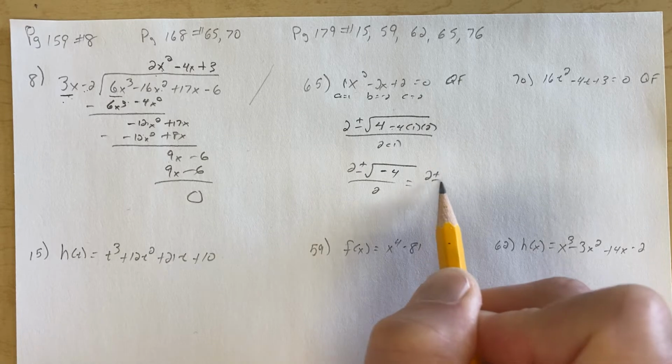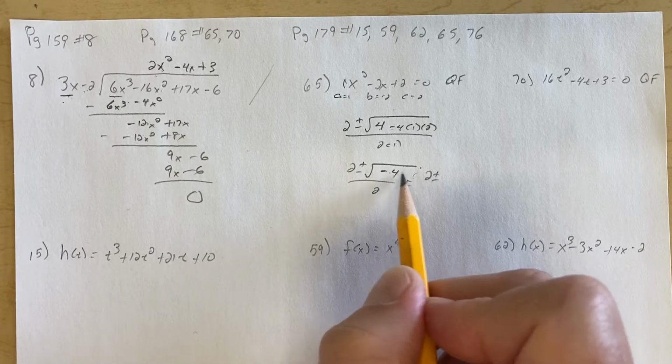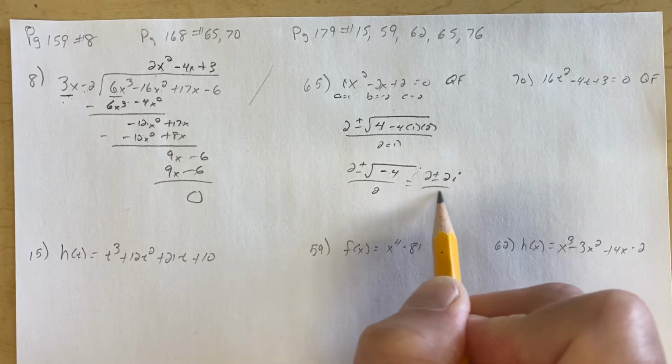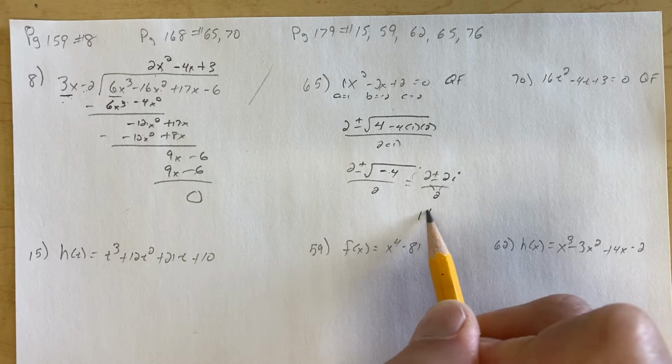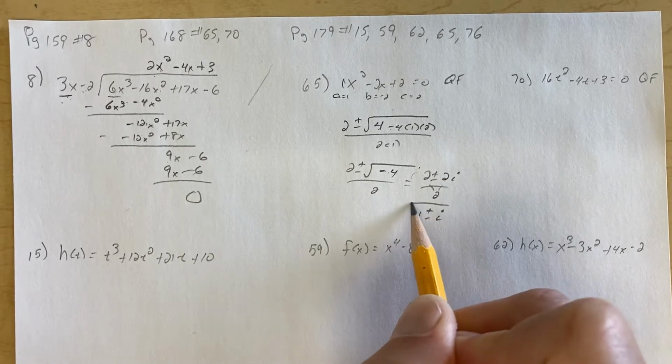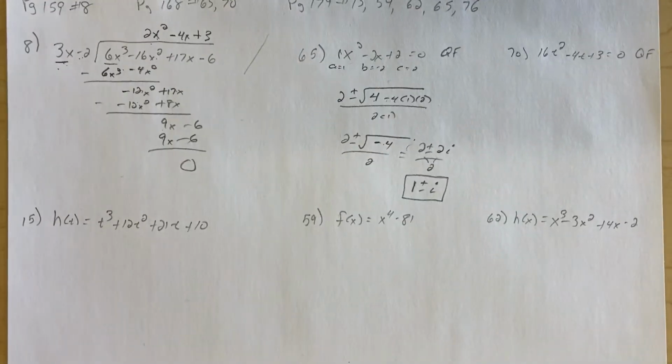That's going to give us 2 plus or minus, if you pull that negative out, make it an i, and the square root of 4 turns into 2. We get that, and then you can divide both of those by 2, and we end up with 1 plus or minus i.